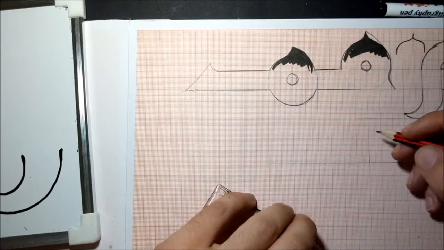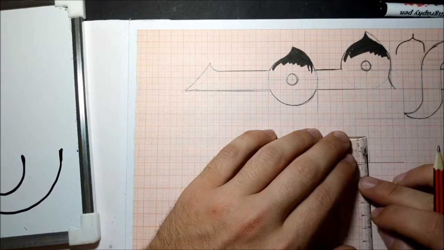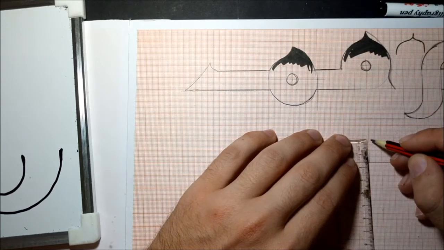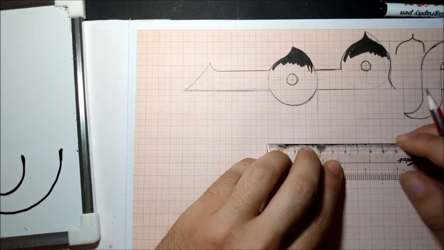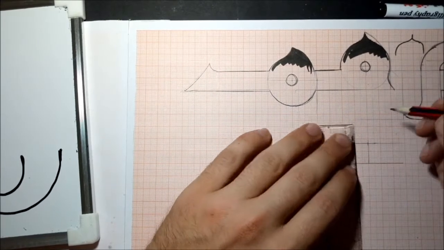Our letter starts from here. Take the full thickness, 16. This is our letter.